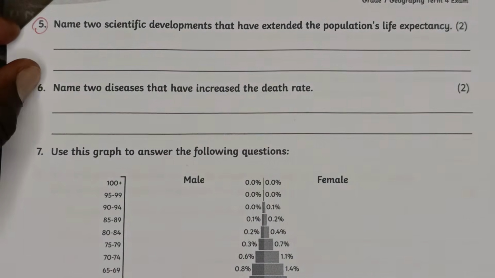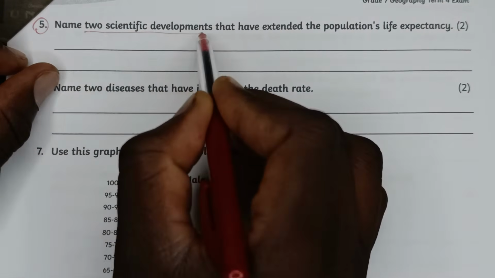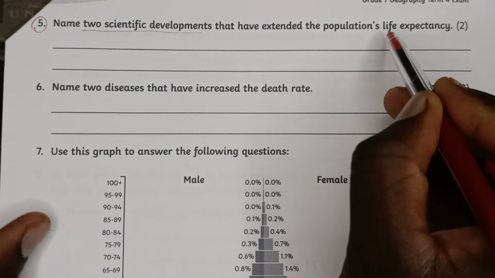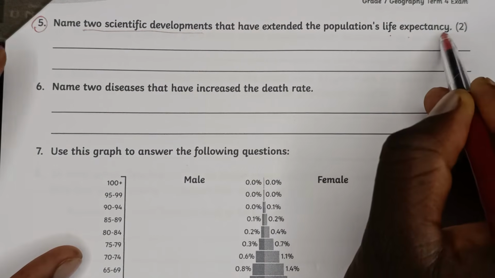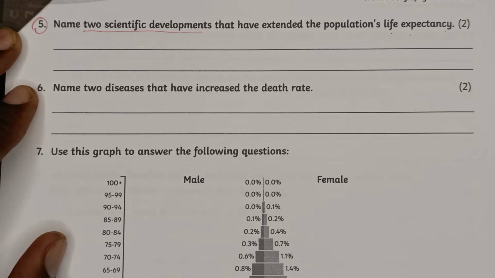Question 5 says, name 2 scientific developments that have extended the population's life expectancy.